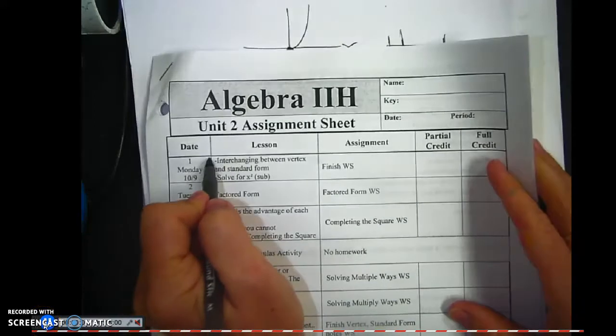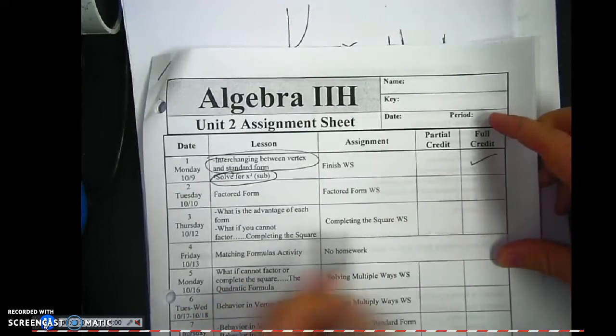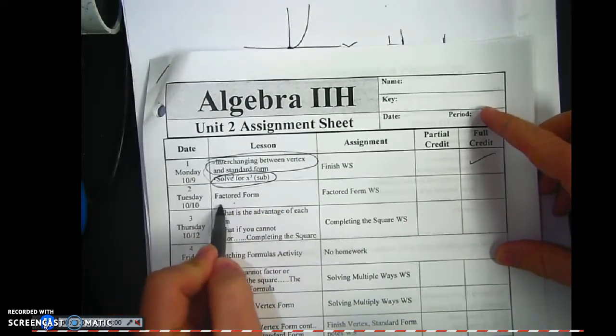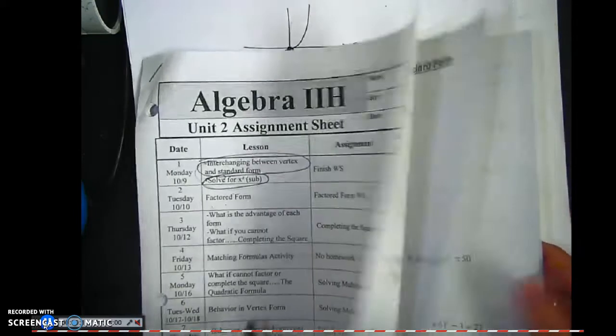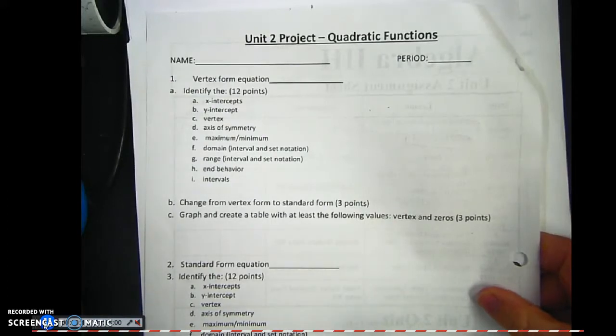Okay, we're going to be doing two sections today, vertex to standard and solving for x squared. The good thing is what we do tonight won't affect tomorrow. So let's turn the page. This is your project. Don't worry about it now. We'll deal with it on Tuesday.